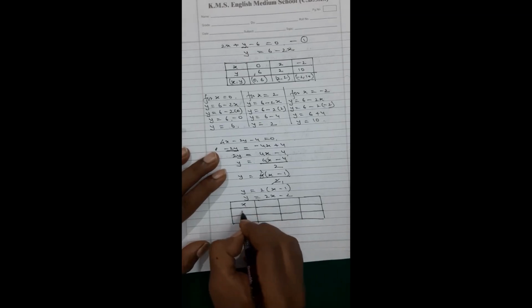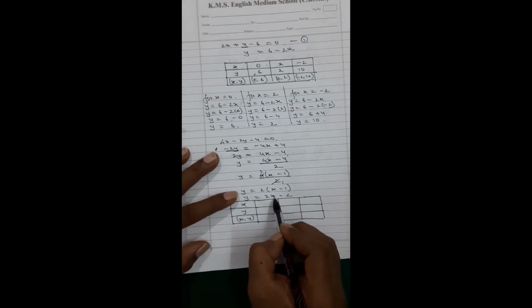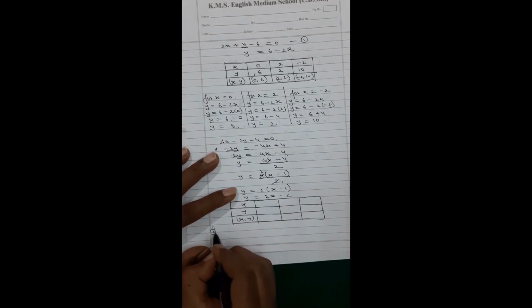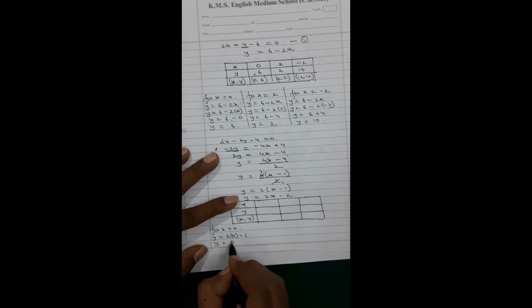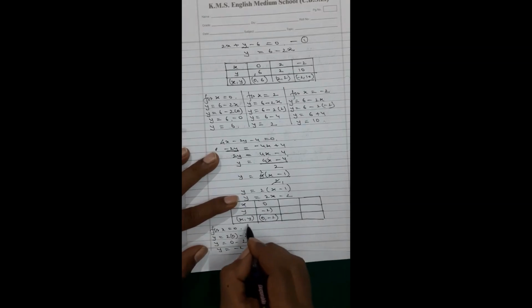This is x, y, x comma y. First I will take x is equal to 0. So for x is equal to 0, I will substitute directly. Y is equal to 2 into 0 minus 2. Y is equal to 0 minus 2. Y is equal to minus 2. For x is equal to 0, y is equal to minus 2. This will be 0 comma minus 2.